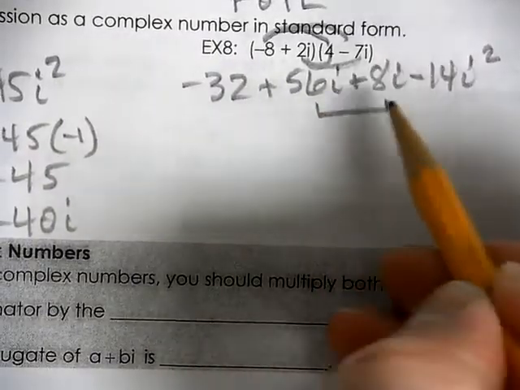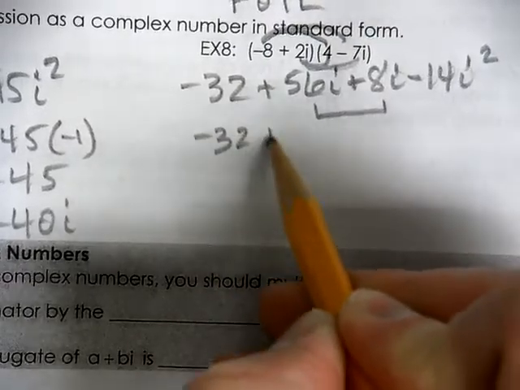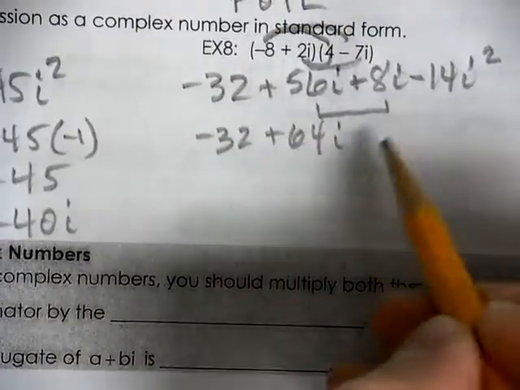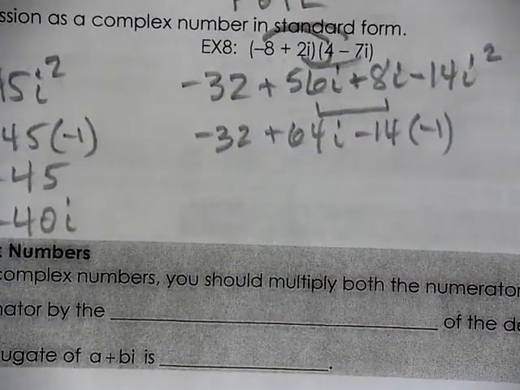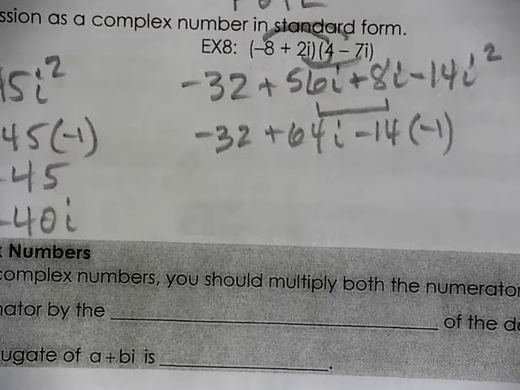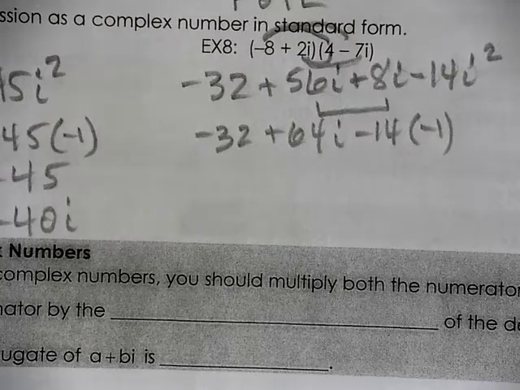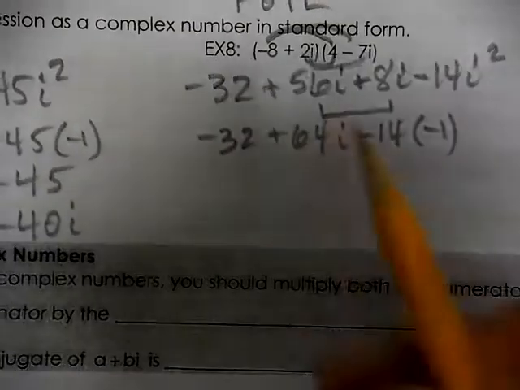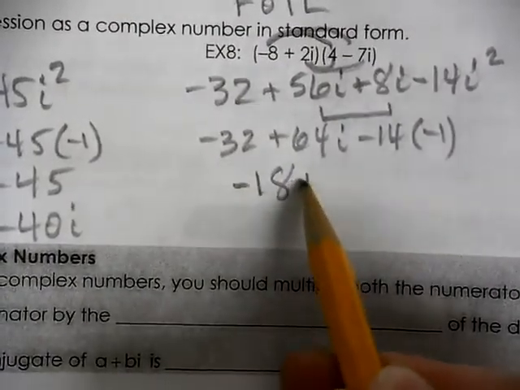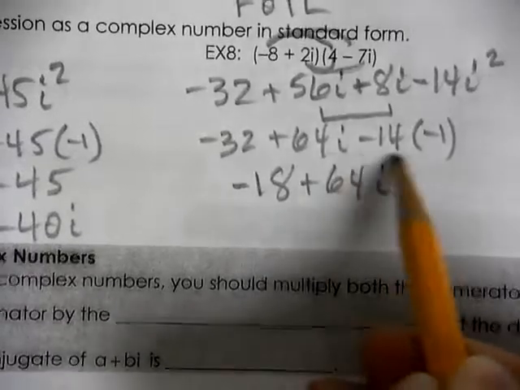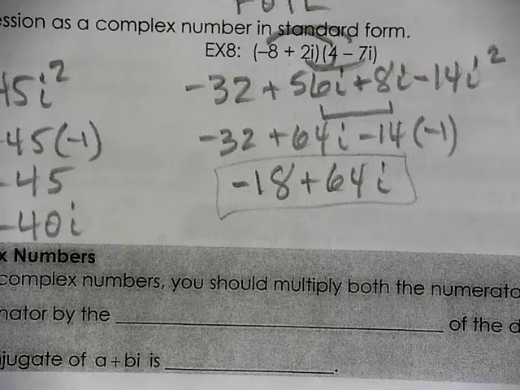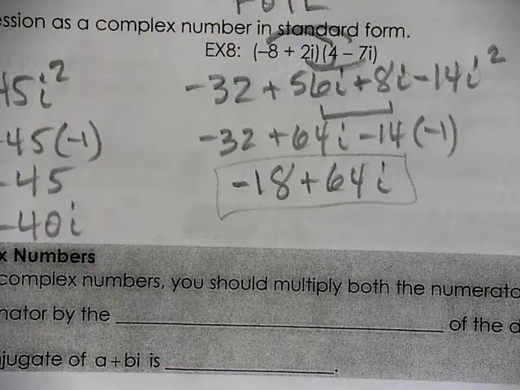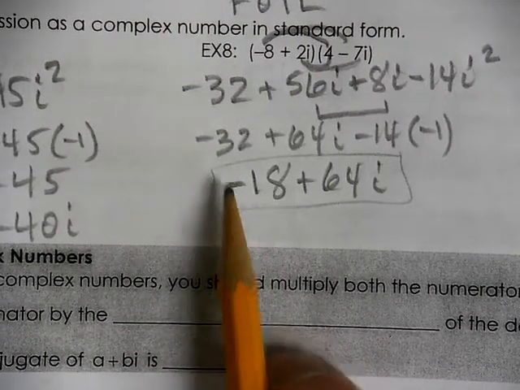So we group our like terms together. That gives us 64i minus 14 times -1. Well, the 14 times -1 is positive 14, which turns this into a -18 plus 64i. We group our like terms together. -14 times -1 is a positive 14, combined with a -32.